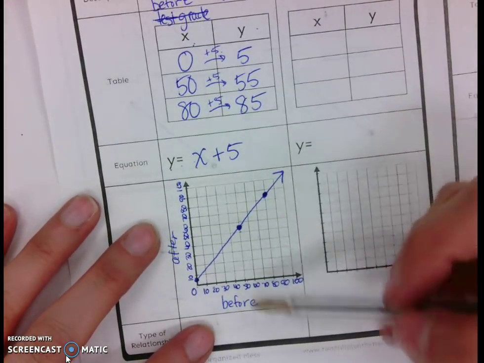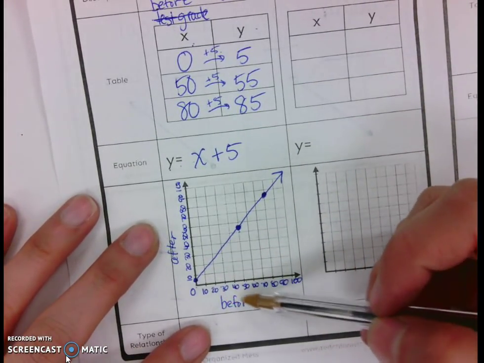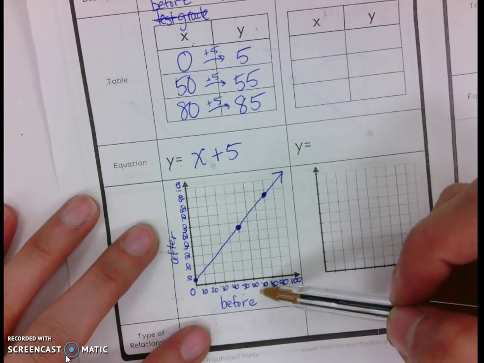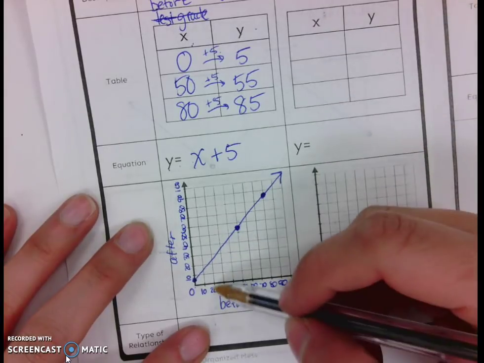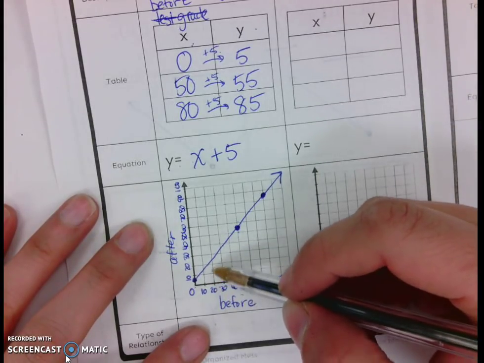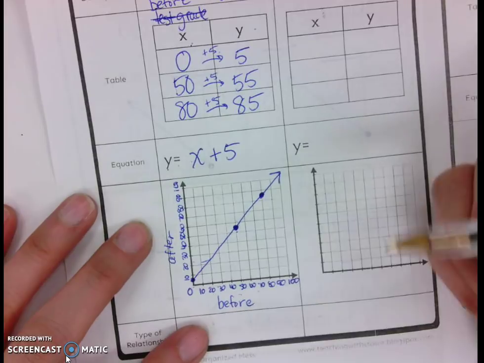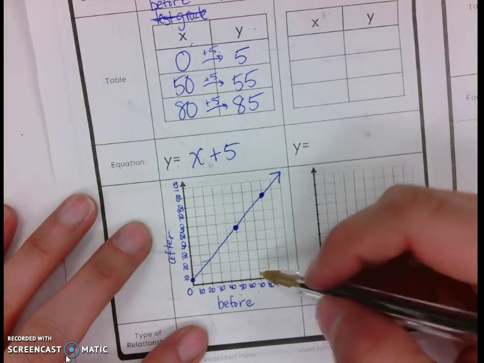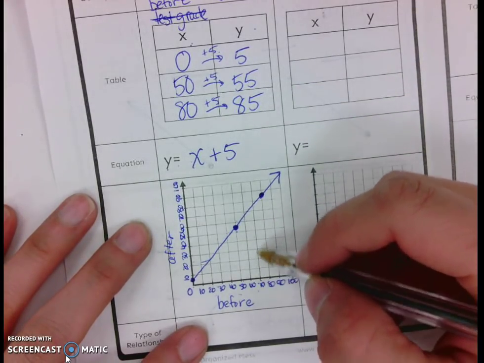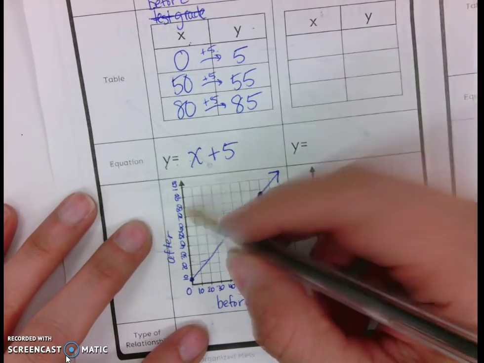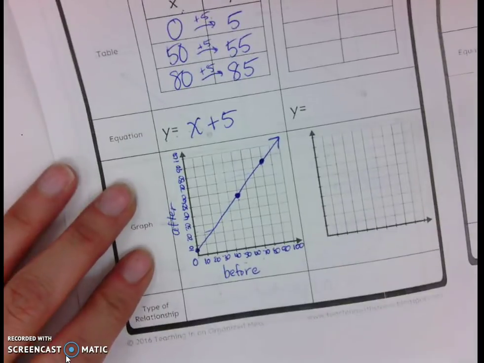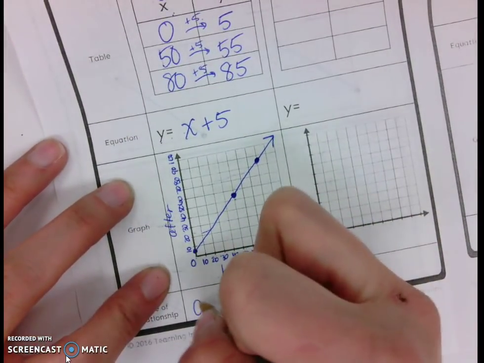So if we look at this graph, we can see if we know our before grade, we can find our after grade. So let's say I got a 20. Well, my grade after will be 25. If I get a 70, I just go to the line, my after grade would be 75. So what type of relationship is this? It's additive.